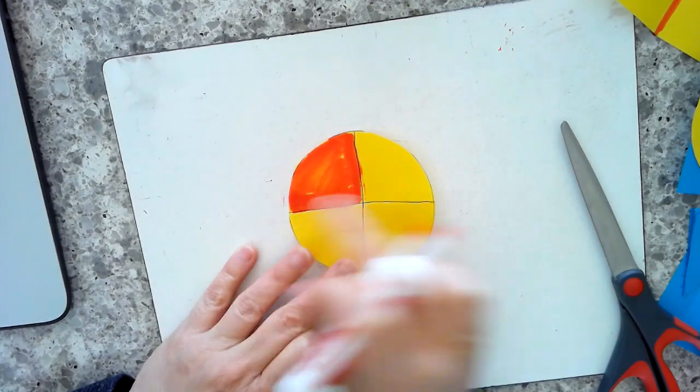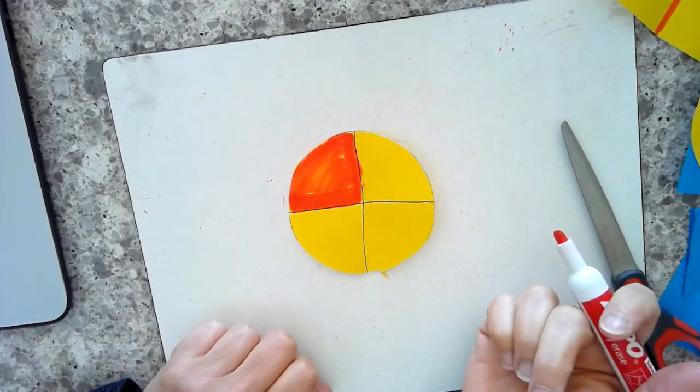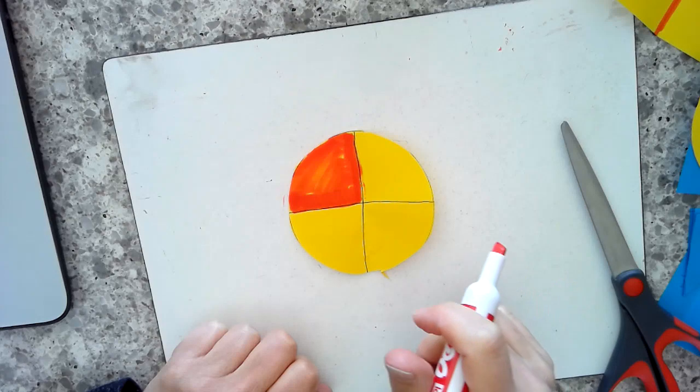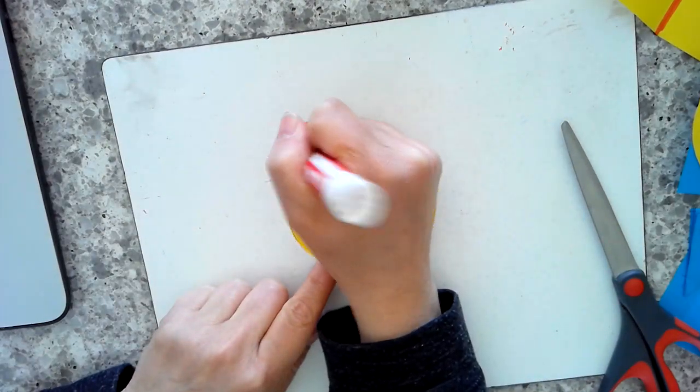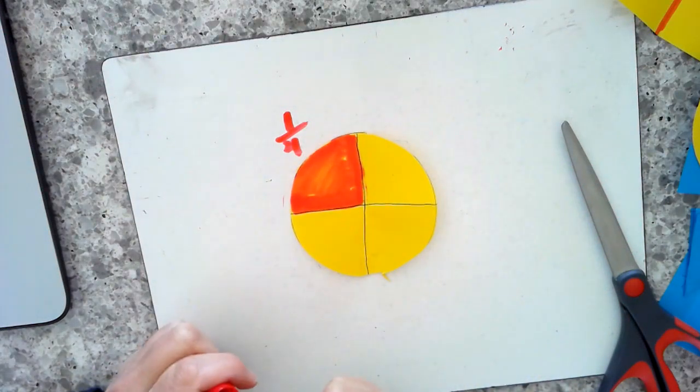Do you think it matters which portion I color in? It doesn't, because they're exactly the same. So this is 1/4, and so are these. This is just 1/4 colored in.